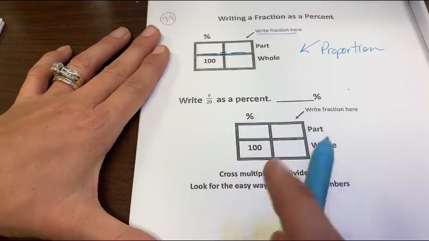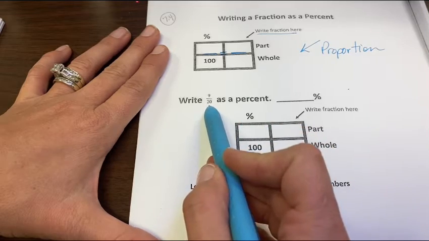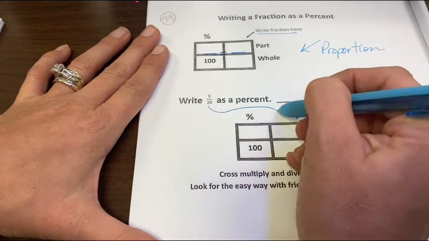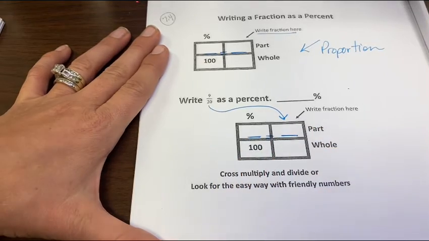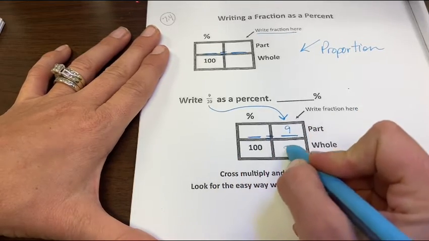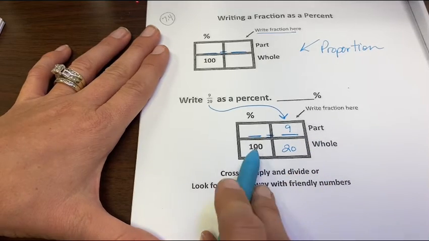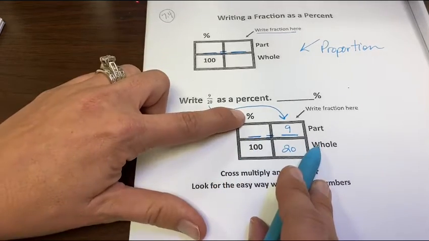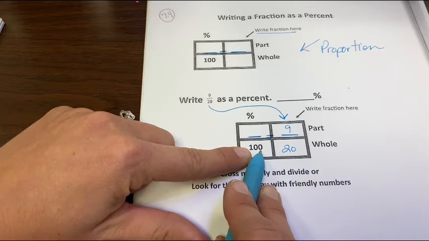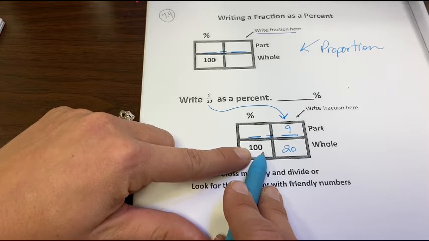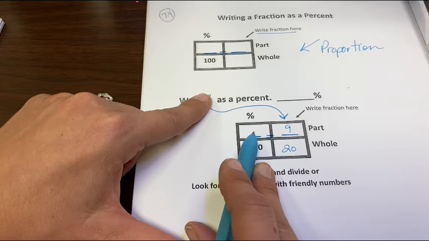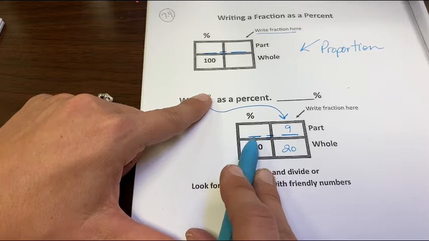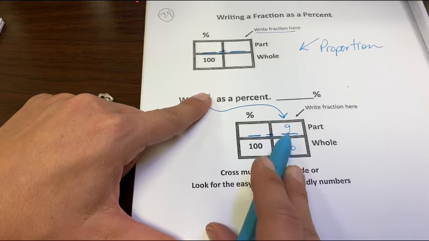All right, so let's do an example. Write 9/20 as a percent. So we're going to put 9/20 in our percent box. And remember, this is just a proportion. The percentage means out of 100, so that 100 will always go there when we're talking about percentages. So this is what we're trying to find. What percent out of 100 is equal to 9 out of 20?